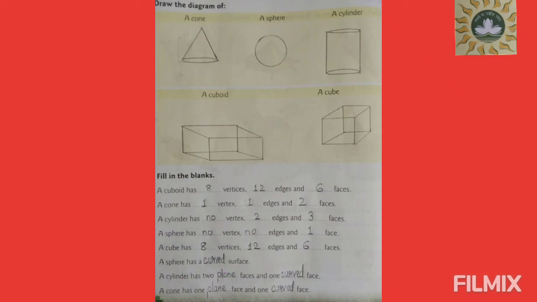A cylinder has 2 plane faces and 1 curved face. And last one, a cone has one plane face and one curved face. A cone has one plane face and one curved face.